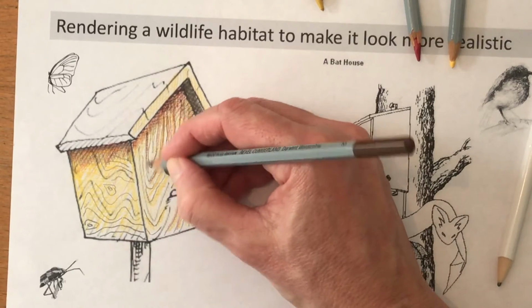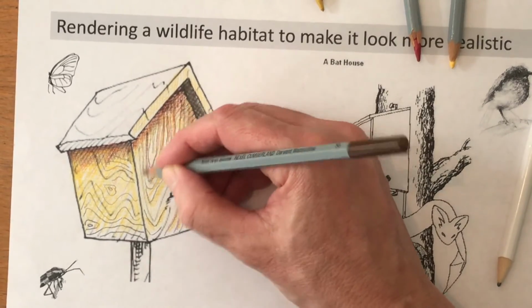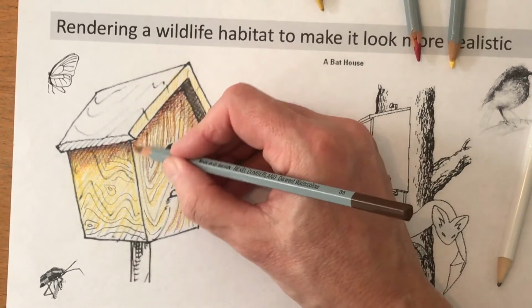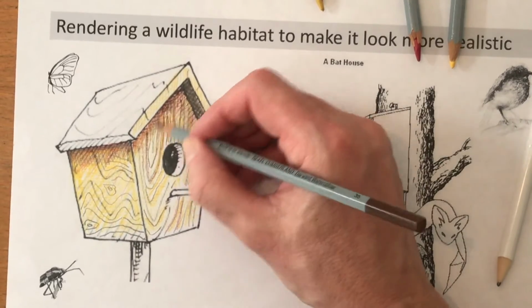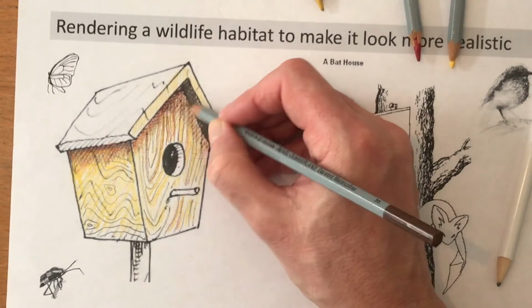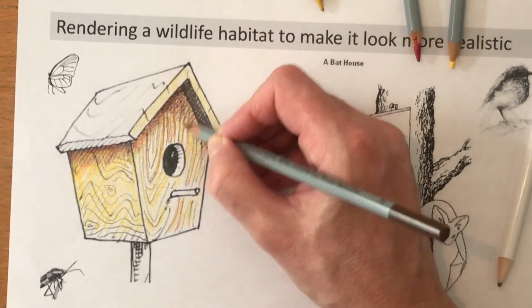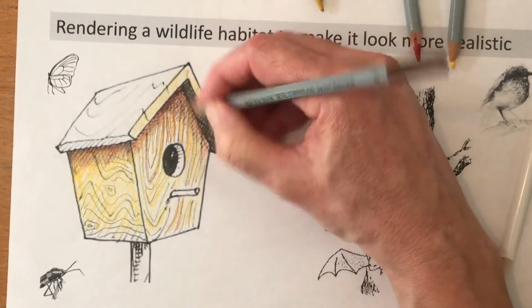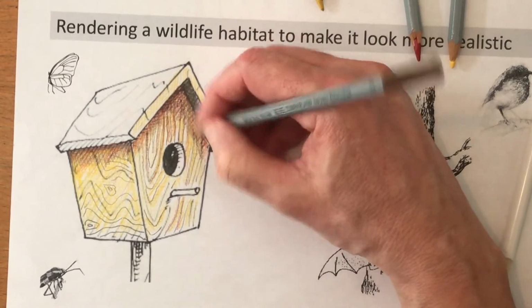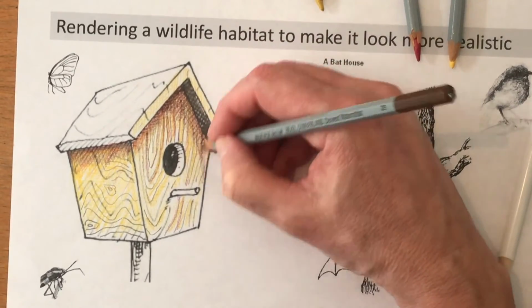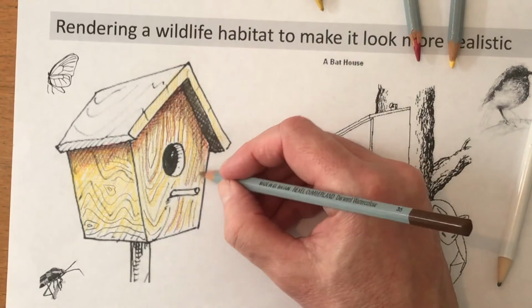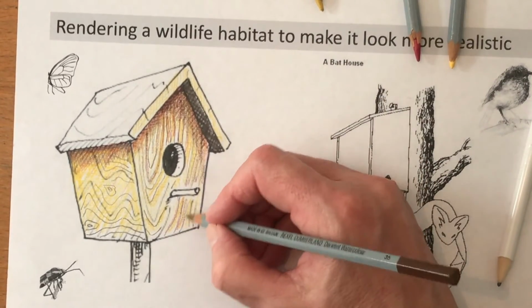You are trying to create drawings which are as realistic as possible. And you can use more than one colour in any drawing to enhance your image of wildlife habitat boxes.